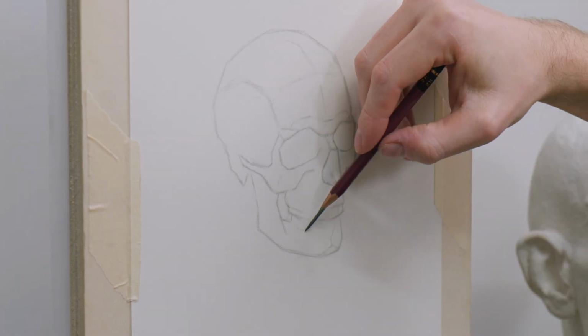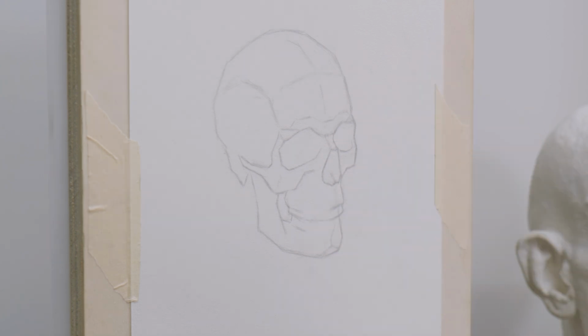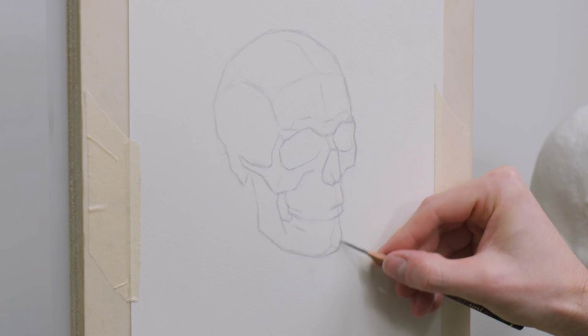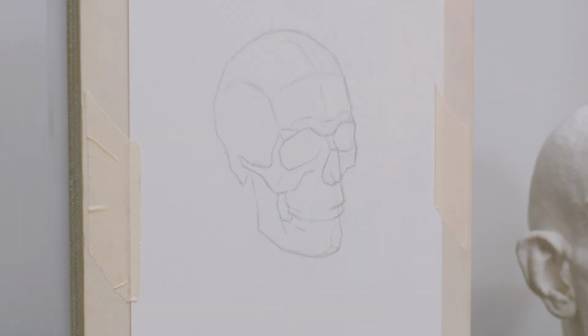Since it's the same feature and the skull is symmetrical, we're going to find it by traveling perpendicular to the center line across the face from one side to the other, of course. And we can use the same measurements described above to locate this anatomical feature as well.